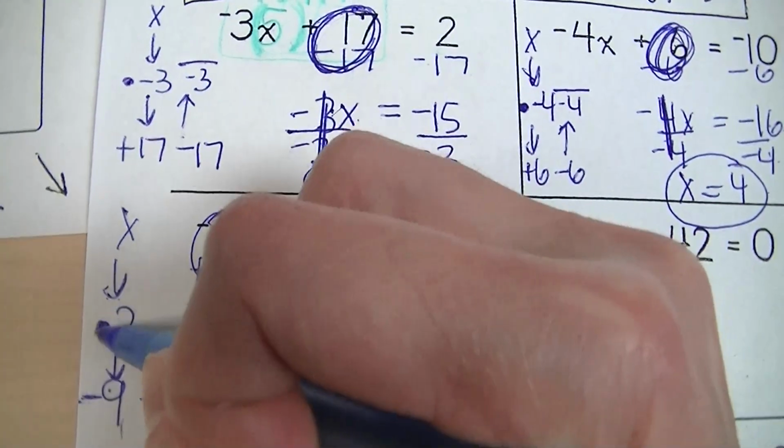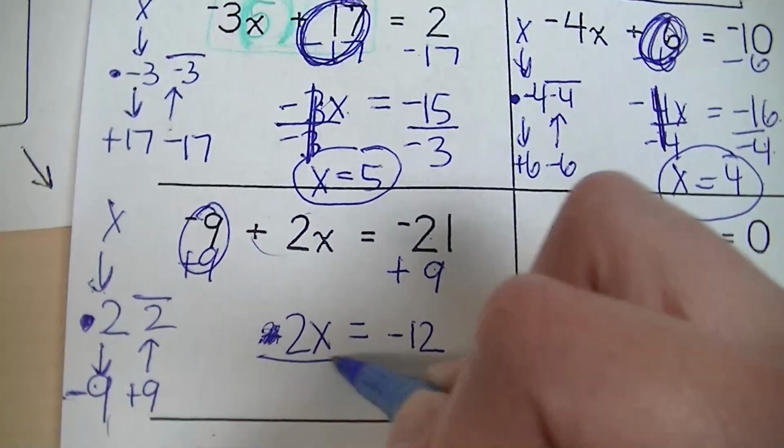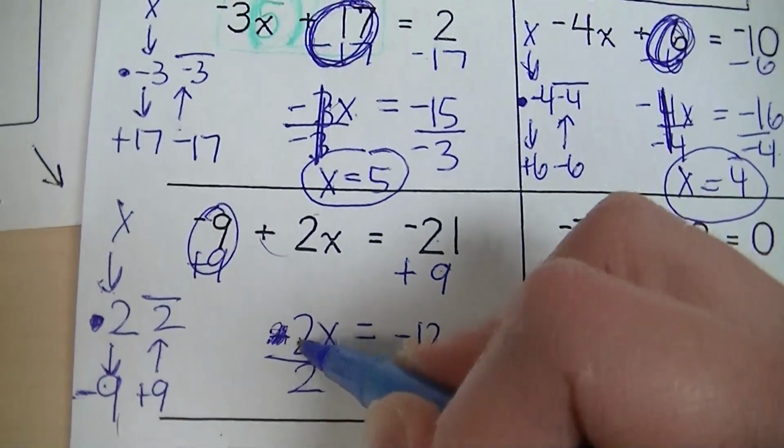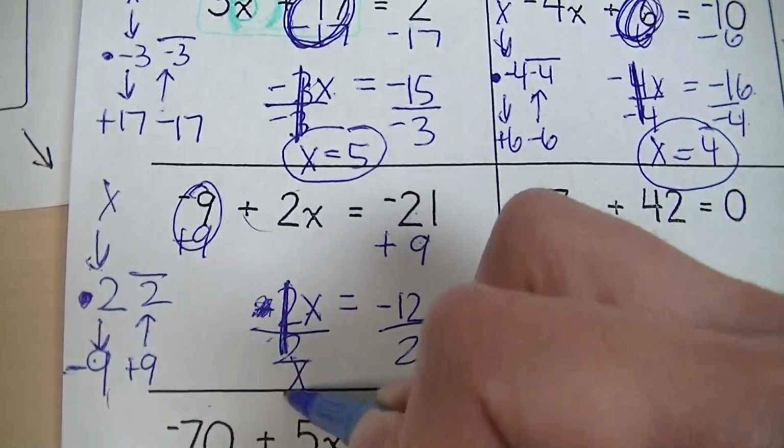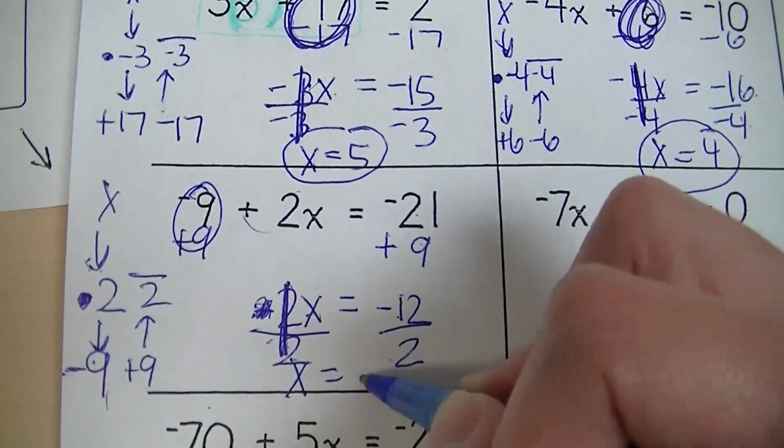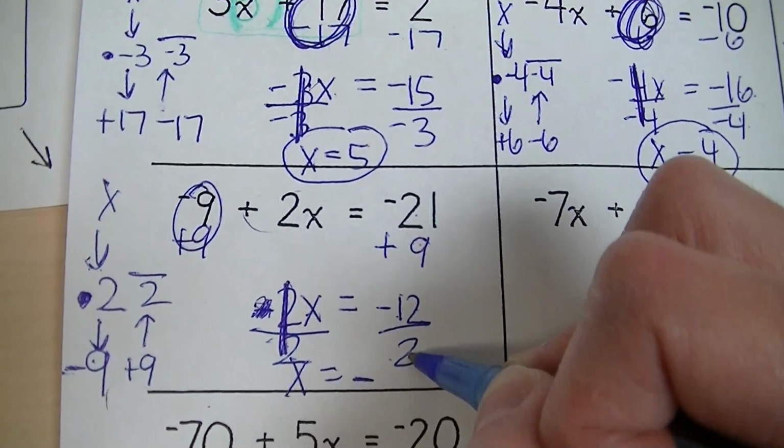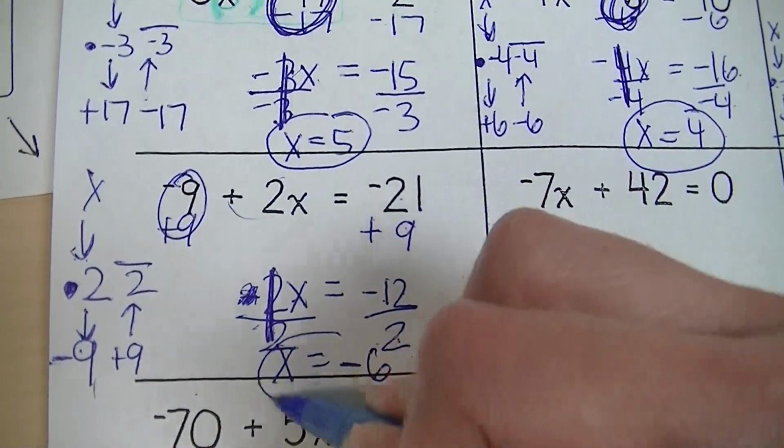Now, the inverse operation of multiply by 2 is to divide by 2. So divide by 2, divide by 2. 2 divided by 2 is 1. 1 times x is x. Negative divided by positive is a negative, so negative 12 divided by positive 2 is negative 6.